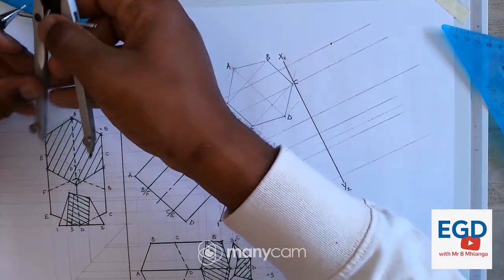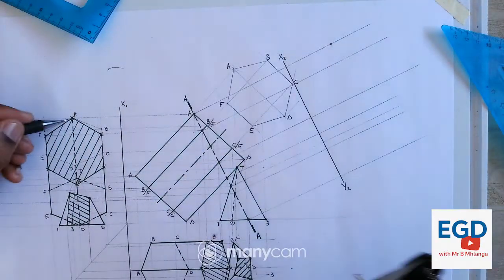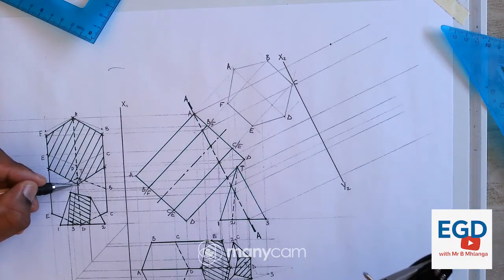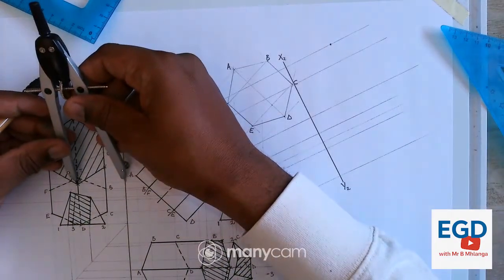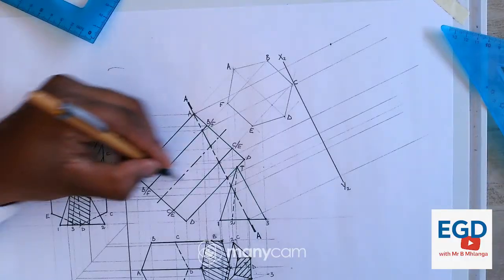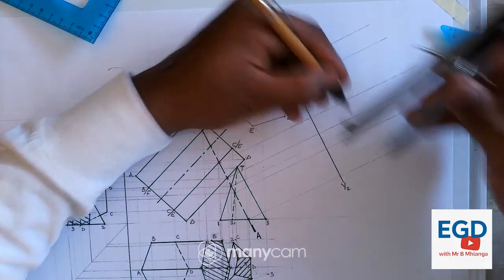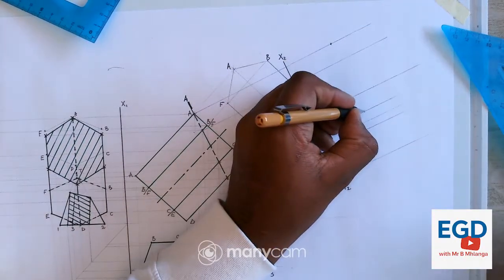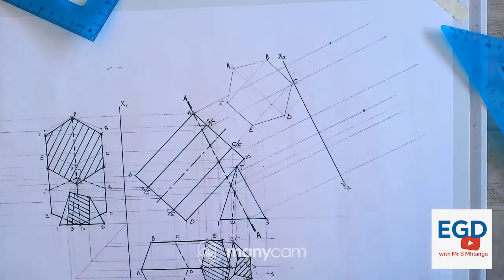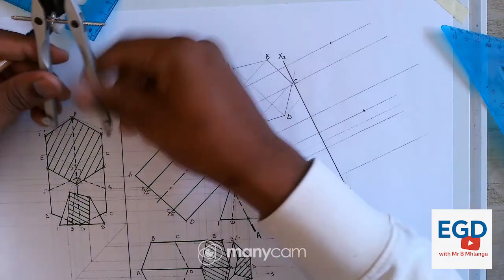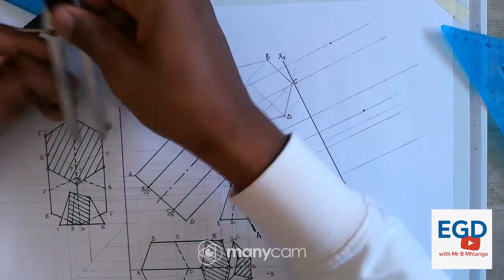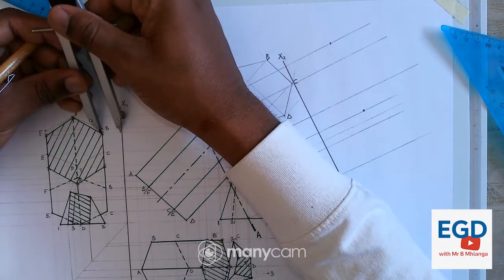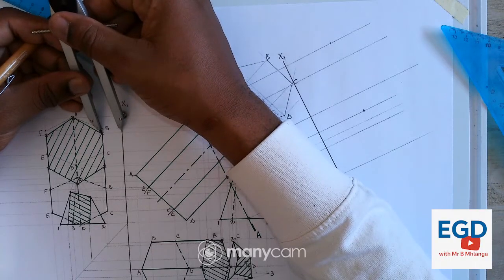And then obviously they are on the same line, so I'll just use this line now. It's this one down there, so I can put my compass there, mark a point there, okay. And then this point, there.